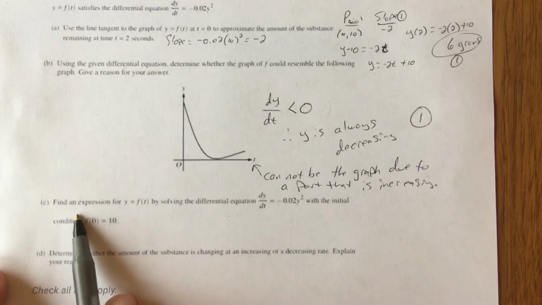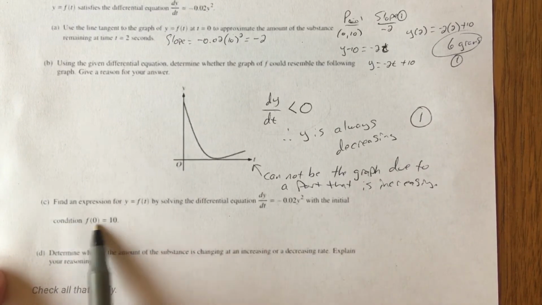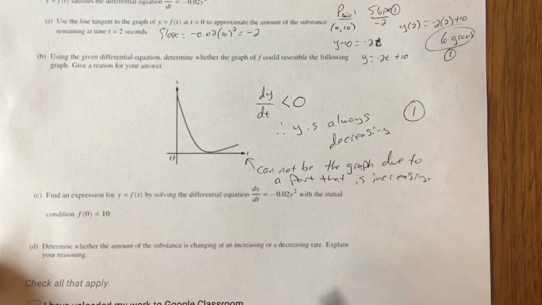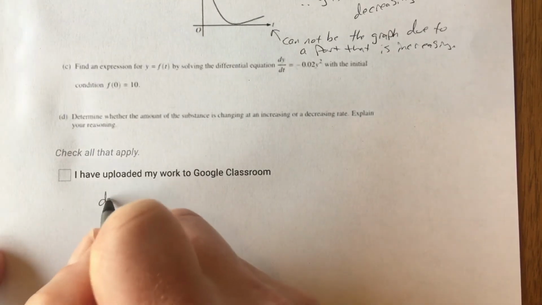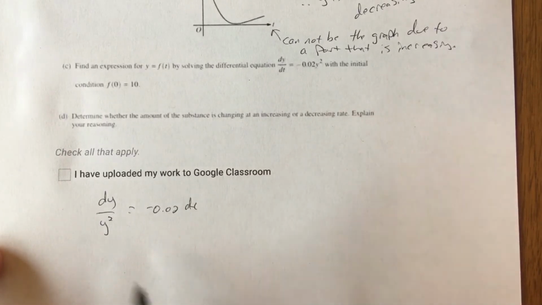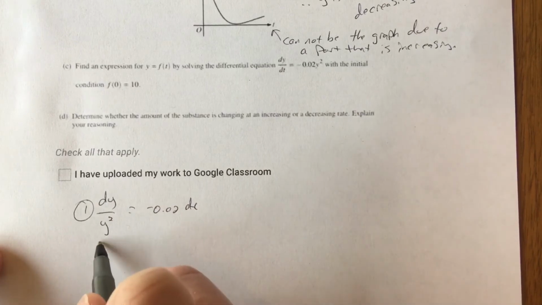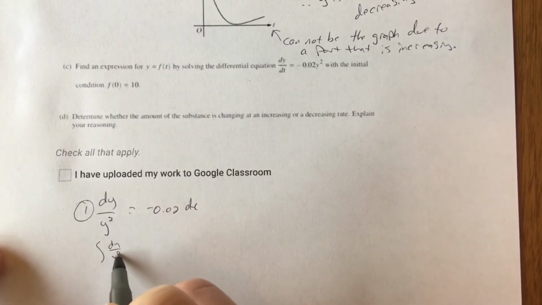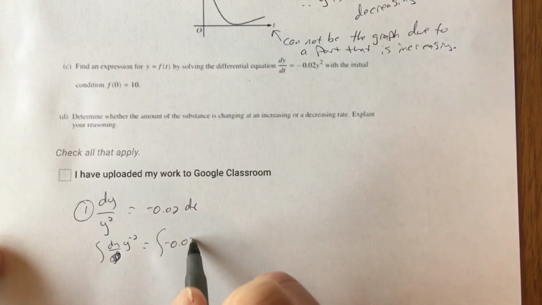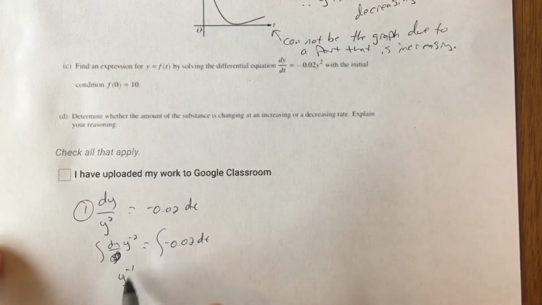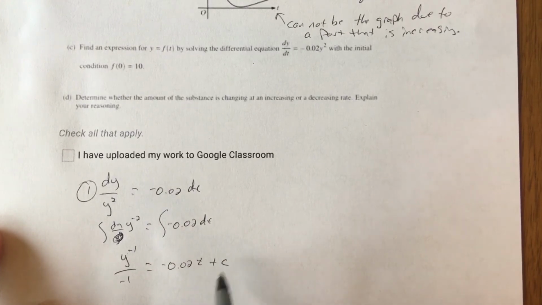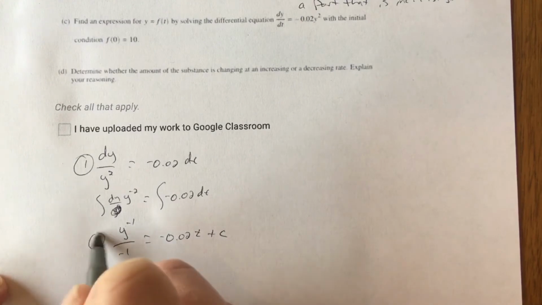Okay. C says find an expression for this, solving this with the initial condition. So this is this separation of variables. What they wanted you to do is pull the y squared over. We'll do this down here. So you'd have dy over y squared equals negative 0.02 dt. All right, if you separated your variables, you got a point. Then you're going to integrate. So dy over y squared, well, we'll just write that as y to the negative 2 equals the integral of negative 0.02 dt. Okay, this is going to go y to the negative 1 over negative 1 equals negative 0.02t plus c. Okay, if you had that integration, you got a point as well.